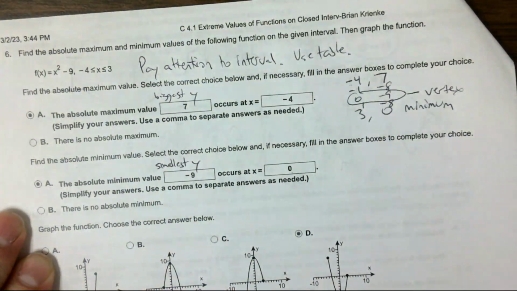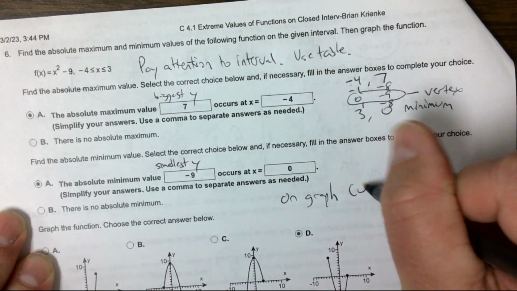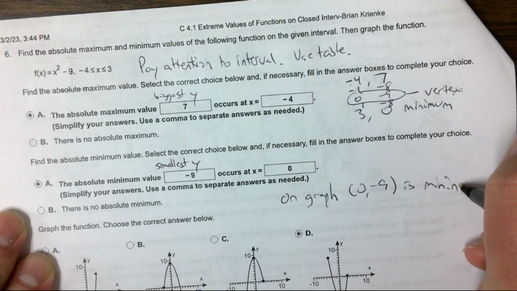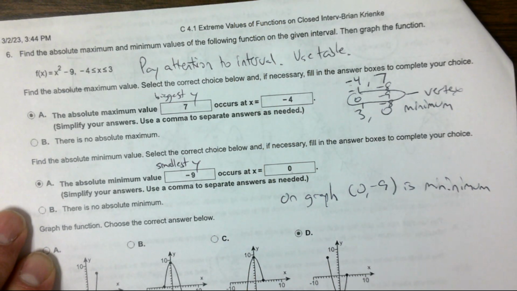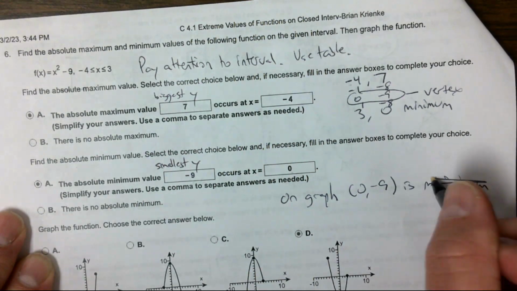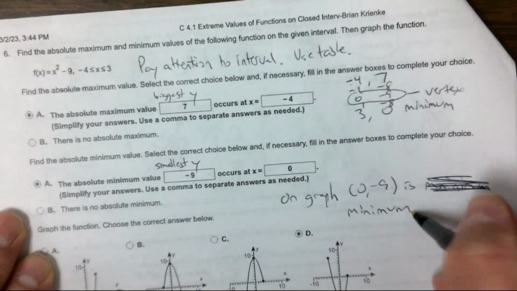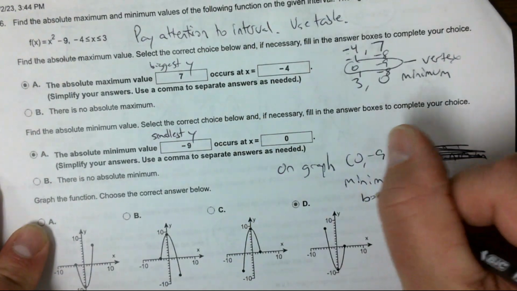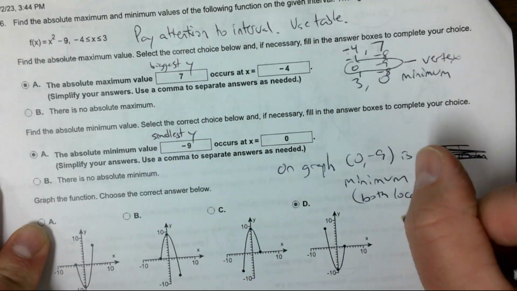So on the graph, 0, -9 is the minimum. In this case, it's both the local and absolute.